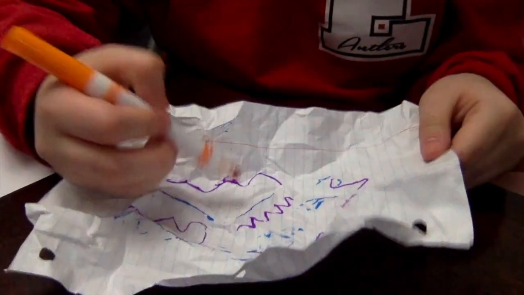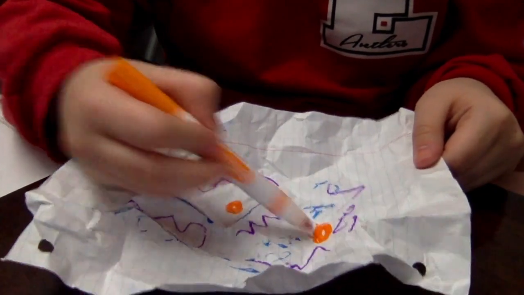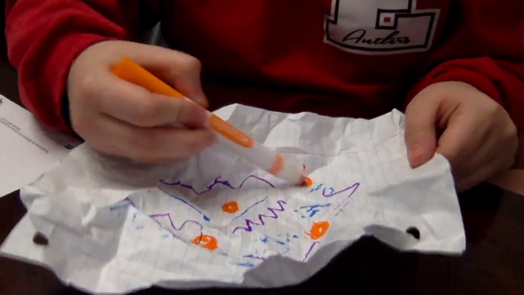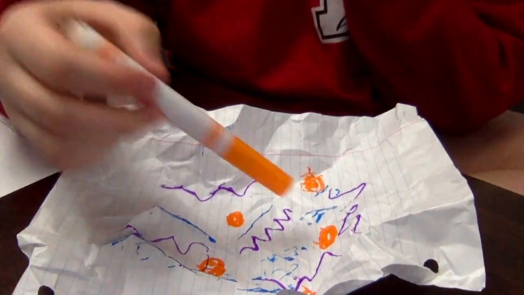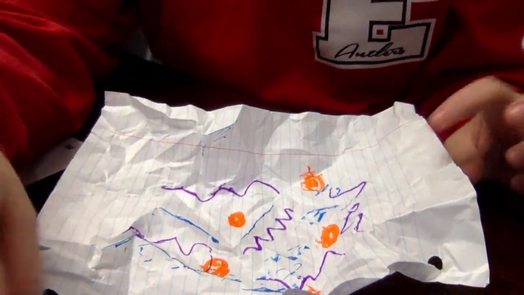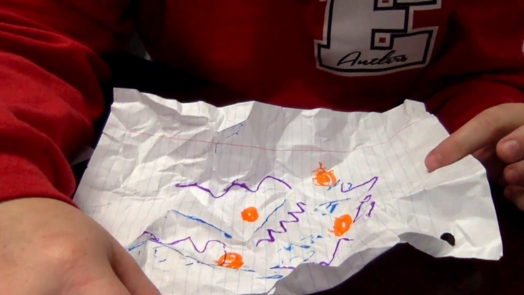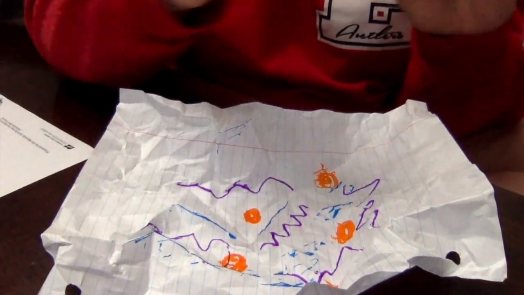After that, we will use our different colored marker and draw circles on the paper. This represents our watersheds. Our purple marker represents our flowing water. You will then get an end product that looks like this.